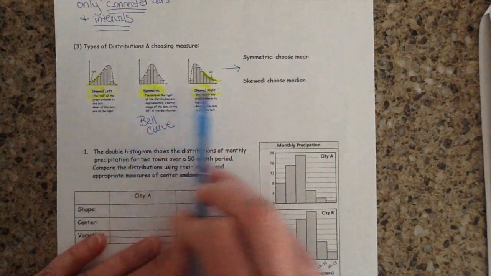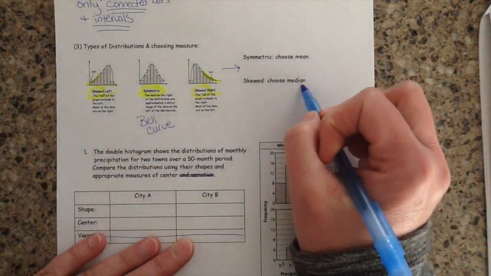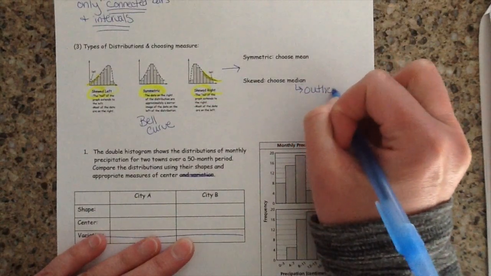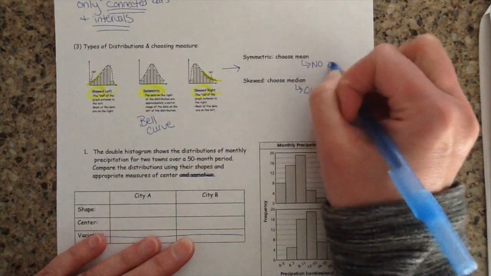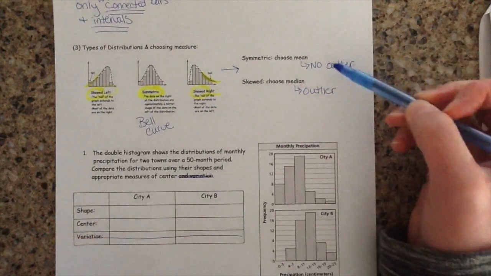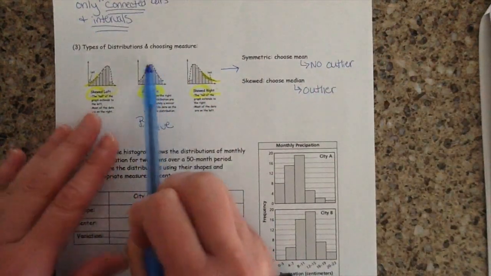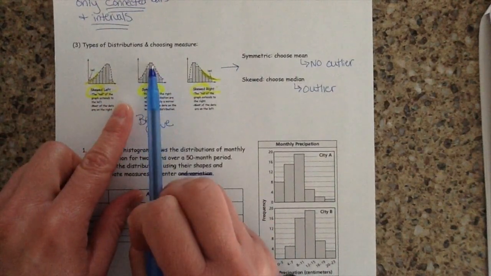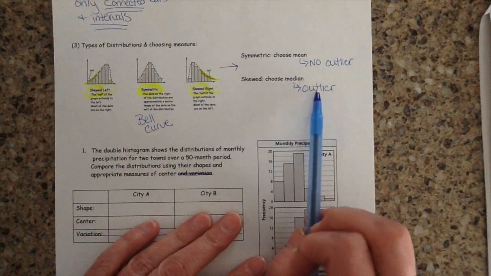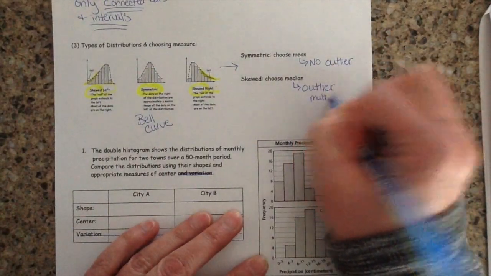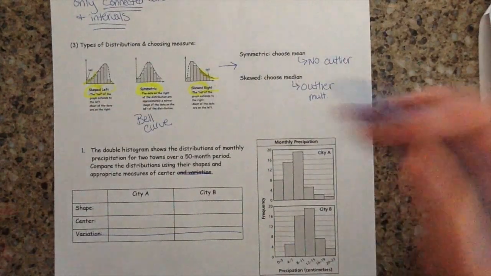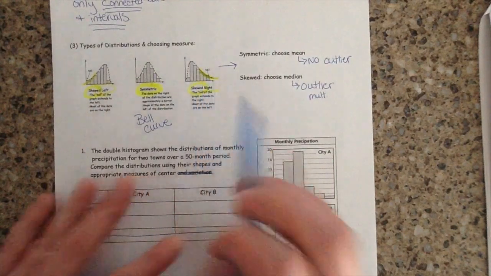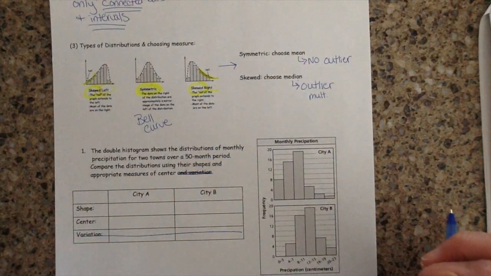You can be skewed left or you can be skewed right, but you want to choose median. And really this has to do with if you have an outlier versus no outlier. Because if you don't have an outlier, notice how most of your data is kind of bundled. Now you might have one or two, but most of your data is right in the middle. If you do have an outlier, or multiple, so not really an outlier, but you have multiple data all on one side, you have a lot of data over here, it's kind of pulling it that way. So you're going to see them talking about that.